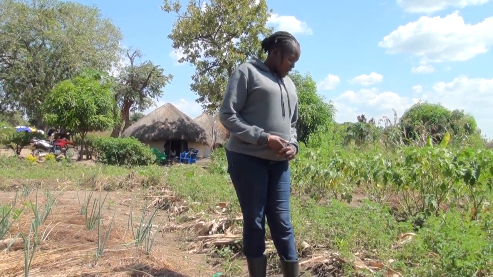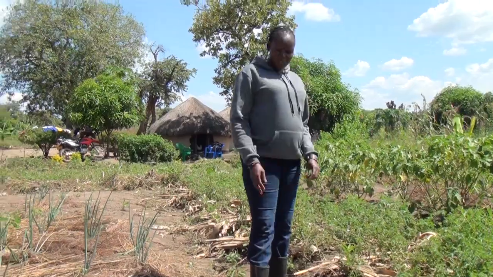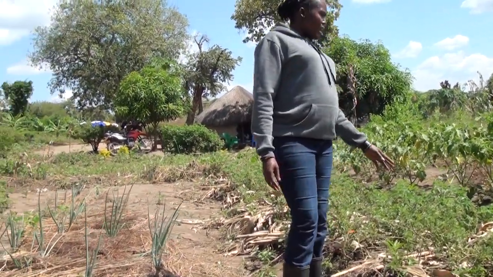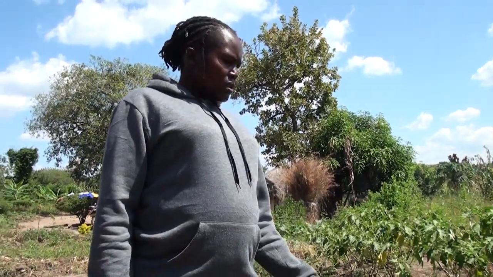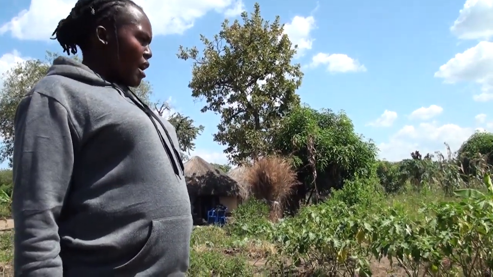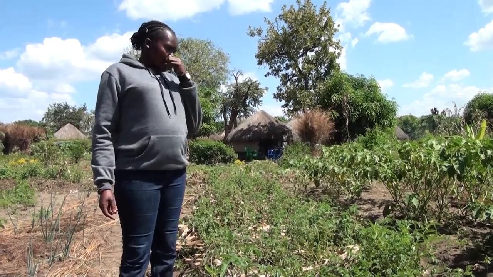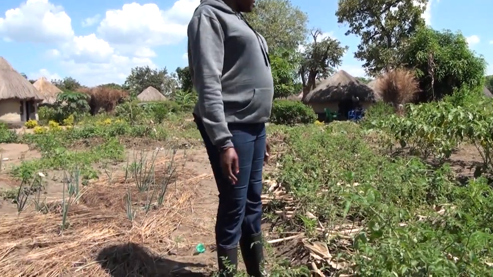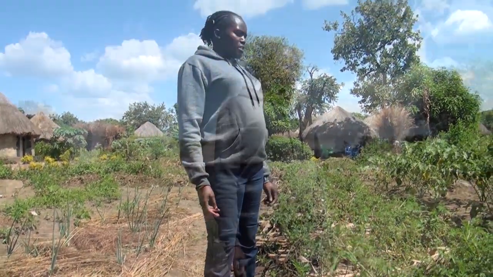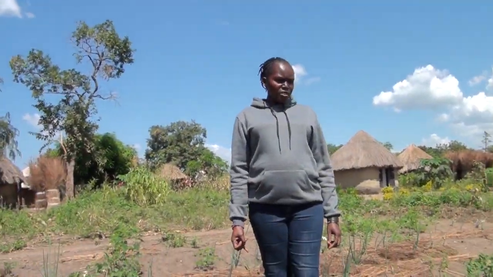So as you can see, all the crops, more especially the onion and the tomatoes, are mulched. Also soil and water conservation. When it rains, these trenches that are left in between help in soil and water conservation.